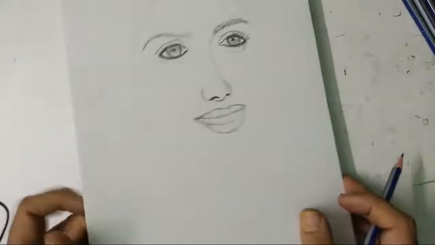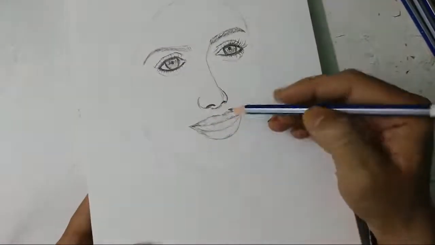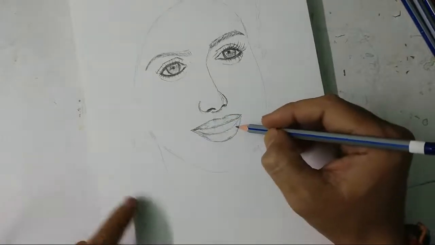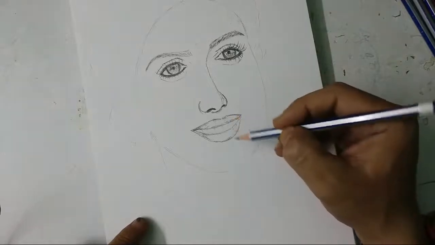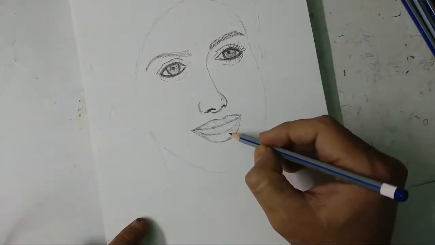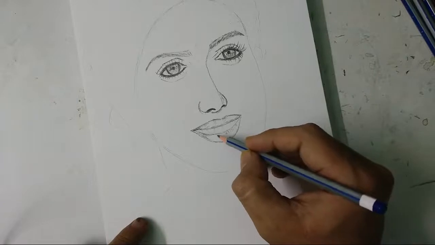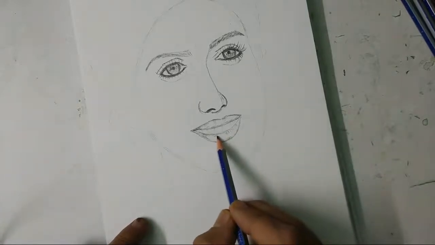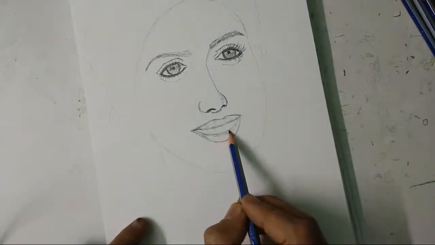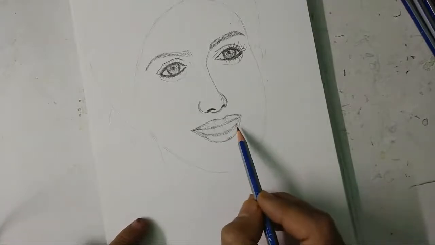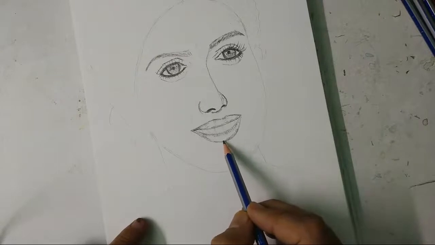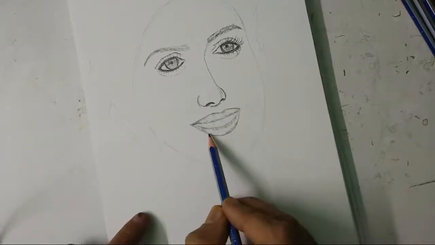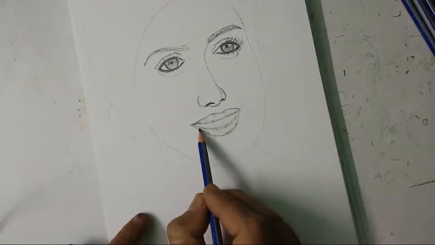Now watch the movement of pencil. When you are doing the lips, the texture of the lip is having lining. So pencil will go up and down and in a curve. So pencil shading in this will also go from up and downwards, which will show that there are linings. If you observe your lips in a mirror, you will understand what I am saying.